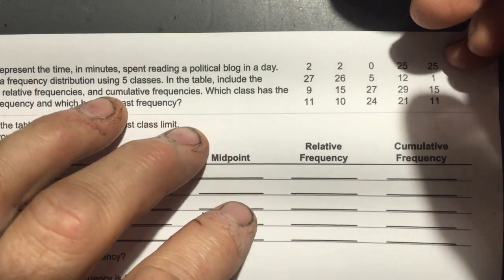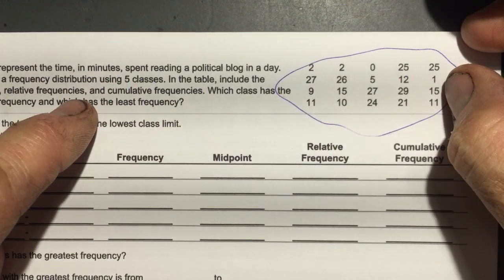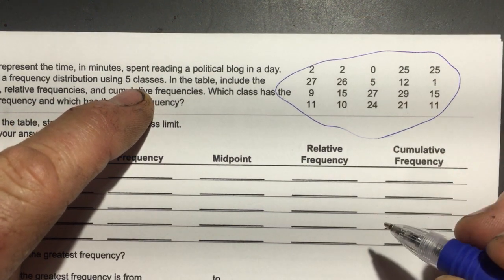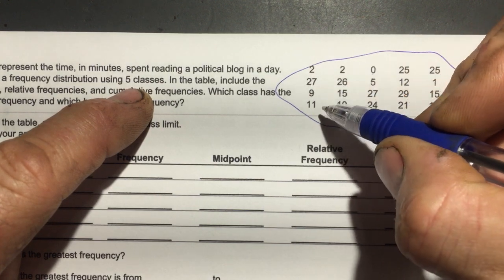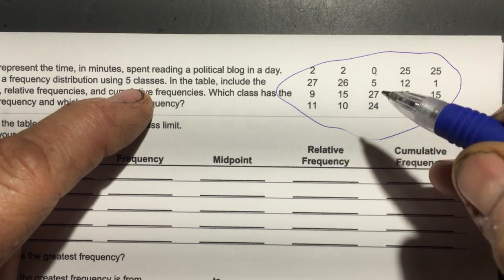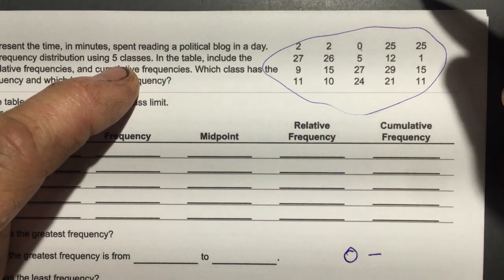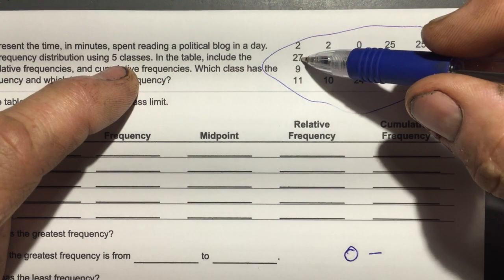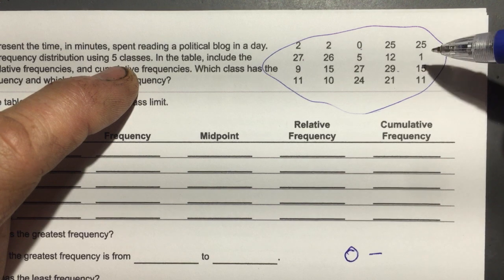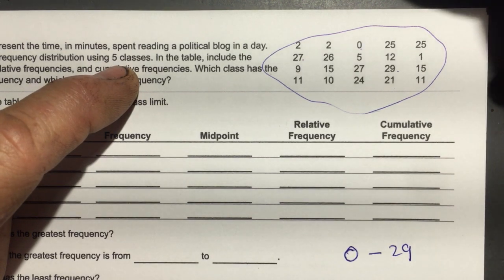So it tells us to take this data right here and make 5 classes. All right, so to do this, we first have to find our range. So we look through here for the lowest number. 0's the lowest. Okay. Now look through there and find the highest number. 27, 29. So it looks like 29. So this goes from 0 to 29.